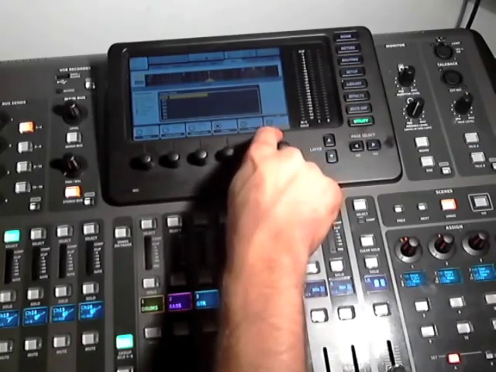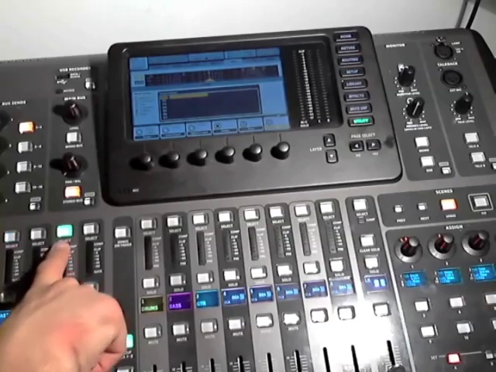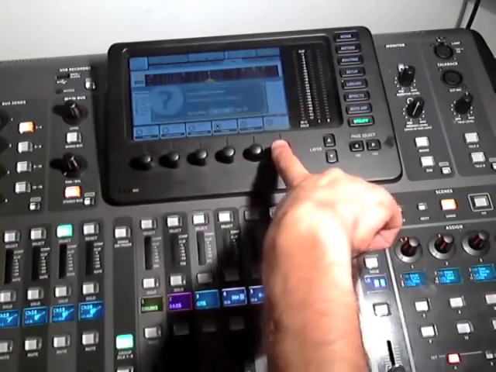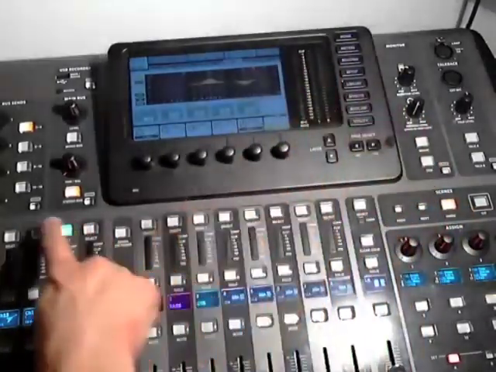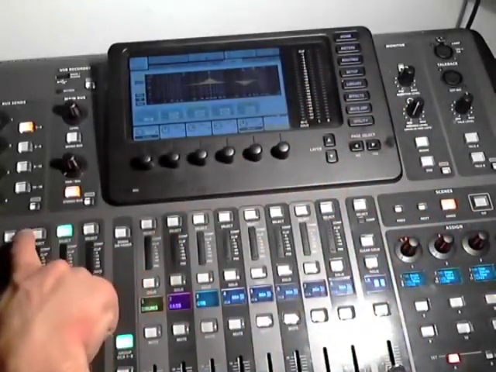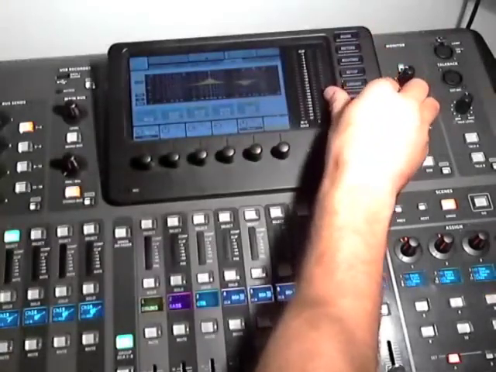So now it's telling me I have something on my clipboard. And now I can select my other guitars, and I can just say paste with my sixth encoder. And now my EQ has been pasted from one guitar to the other. Really convenient. This can also be done on a channel strip basis.